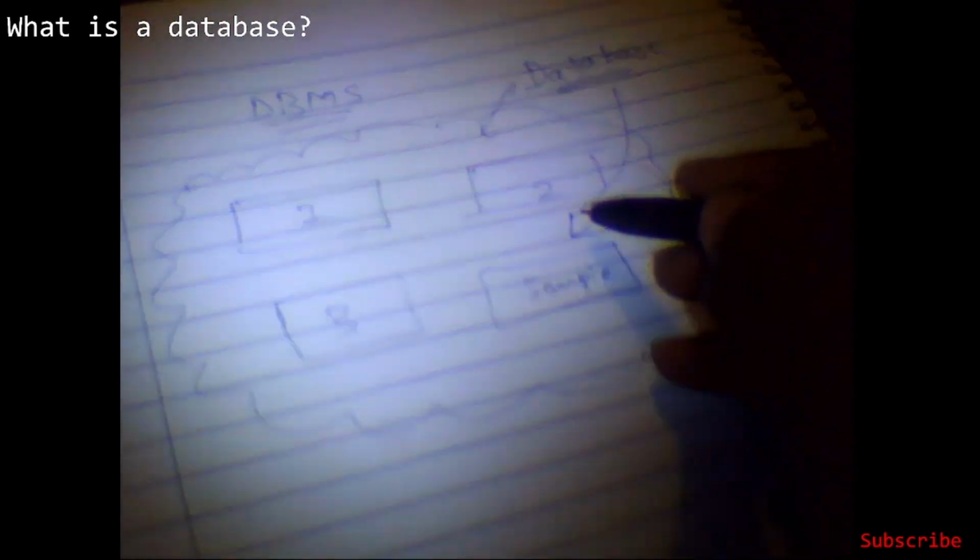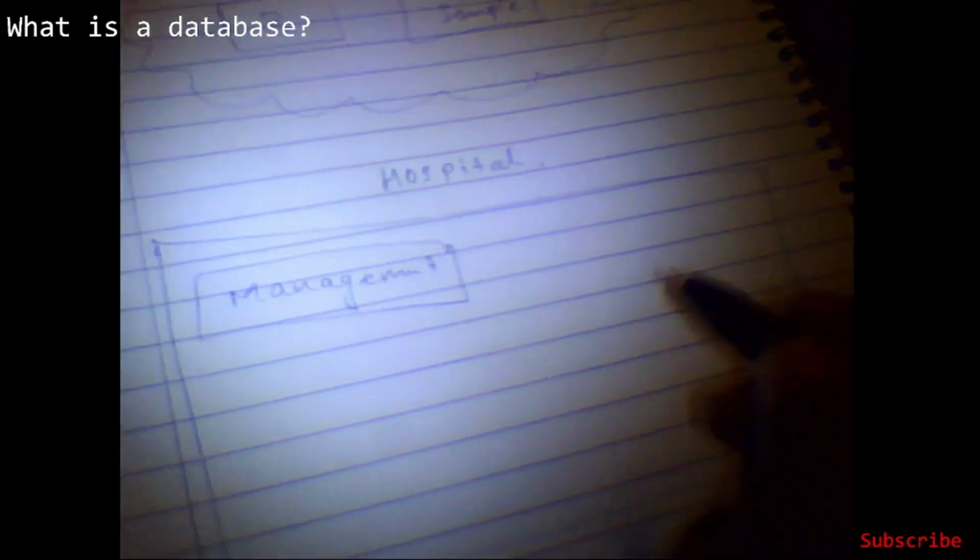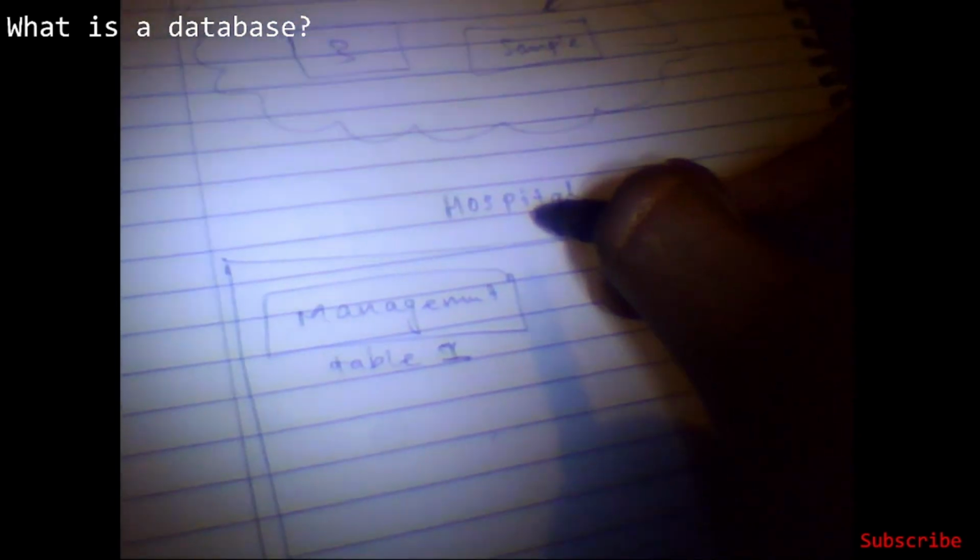Let me take a real-time example. Let's say you are running a hospital and you want to make various records. So currently our database name will be hospital. Let this be our basic database for a hospital. Now inside the hospital there are various activities going on. Let's say the first one is for your management, so you create a table for management. This is table 1, which is inside the database called hospital.